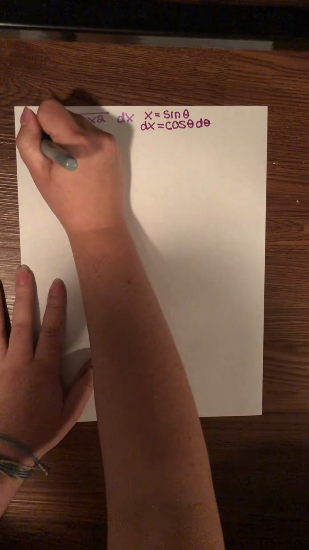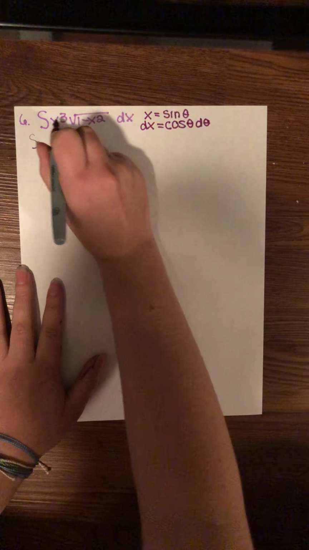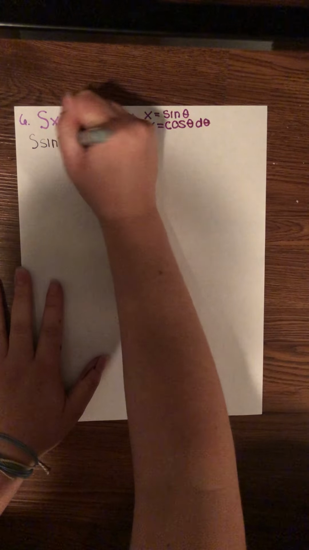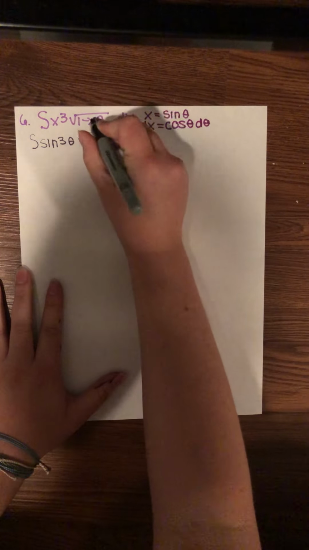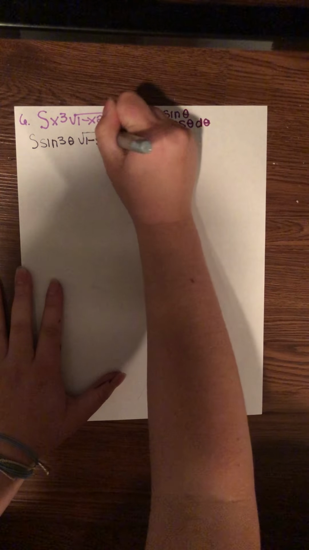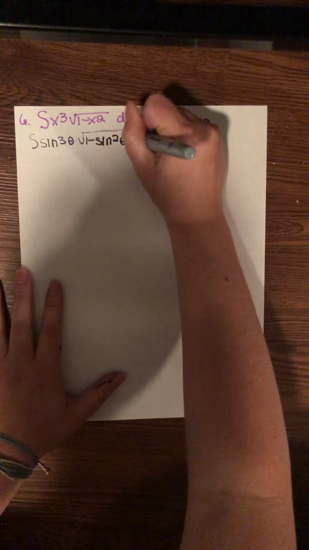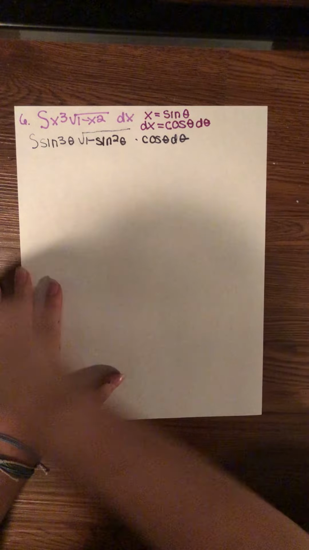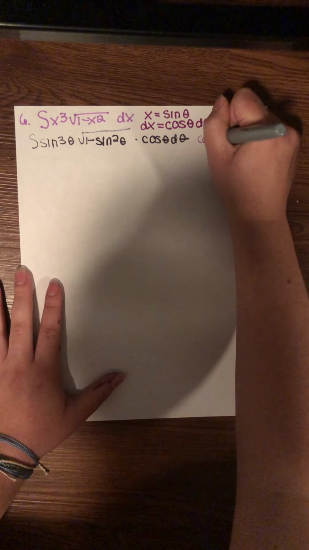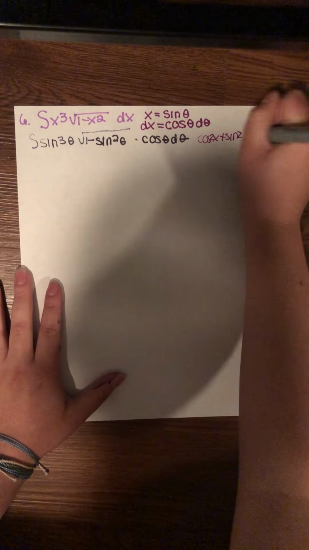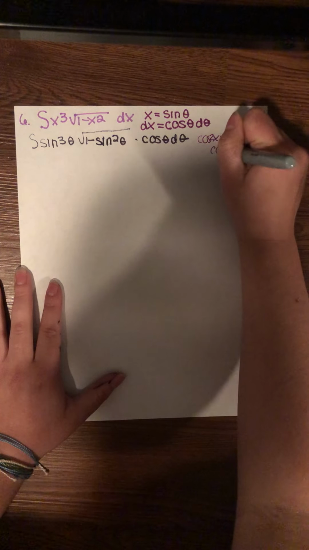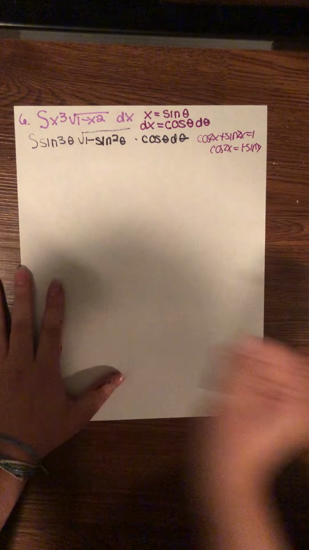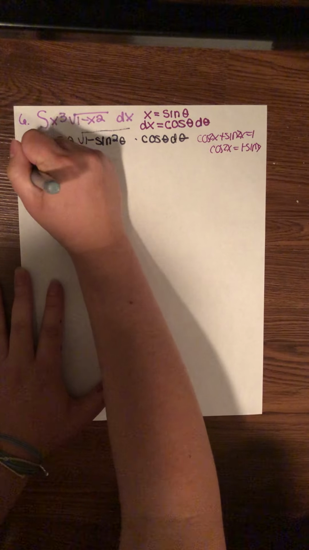So now we're ready to put it in our integral. So x cubed will be sine cubed theta times the square root of 1 minus sine squared theta, and the dx is equal to cosine theta d theta. Now, remember that cosine squared x plus sine squared x equals 1. So cosine squared x equals 1 minus sine squared x. So we're going to put cosine squared x into that integral to get rid of that 1 minus sine squared x.